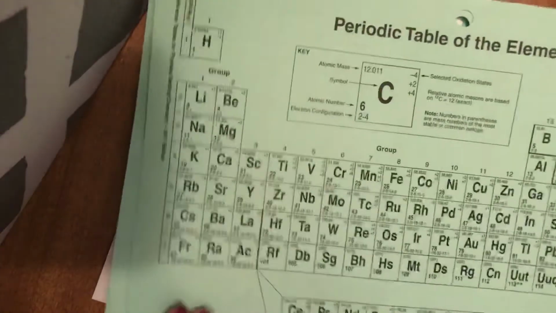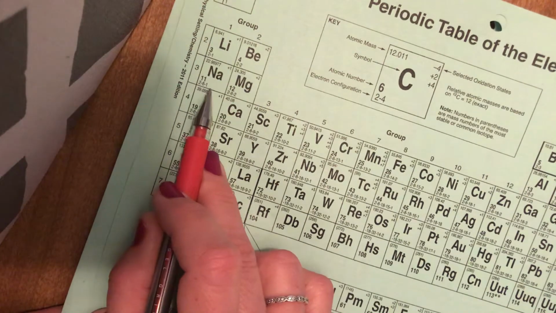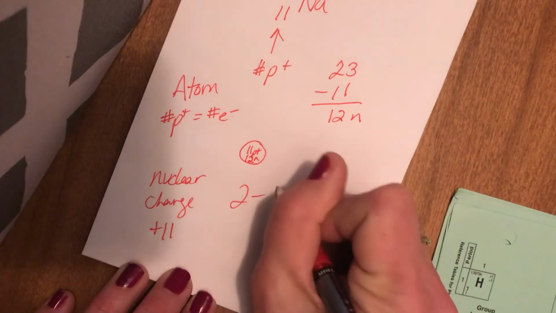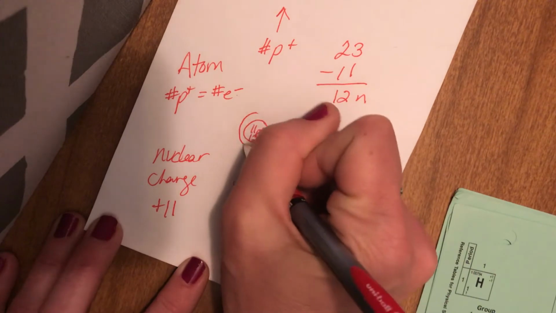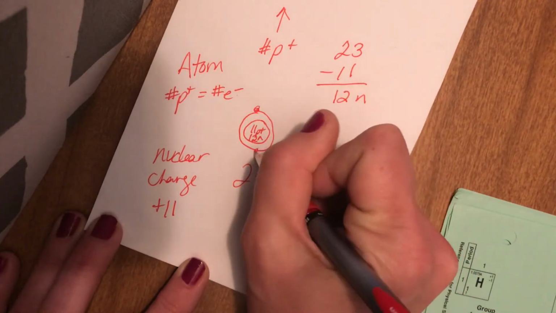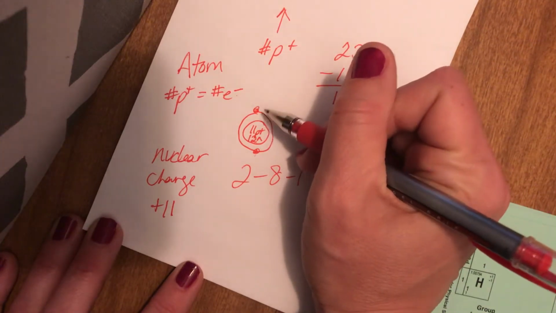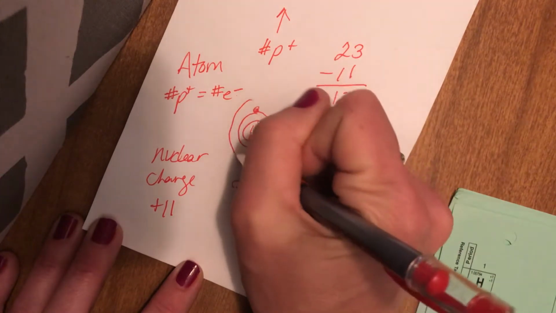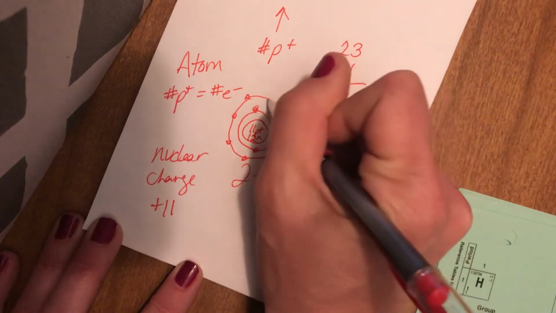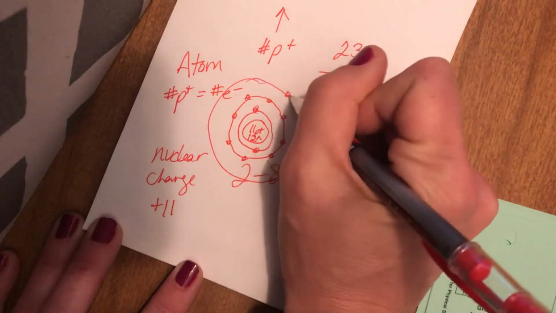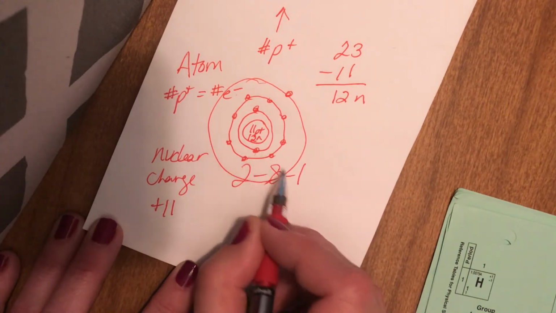So again, I go back to the reference table, and here's Na, and here's 11, and under 11 it says 2-8-1. 2-8-1 is its electron configuration. So that means the very first orbital around it would have 2 electrons. And I draw them further apart because they're both negative, so they're not attracted to each other, so they spread out. The next orbital would have 8. 1, 2, 3, 4, 5, 6, 7, 8. And the last orbital would have just 1. So that's its electron configuration, 2, 8, 1.